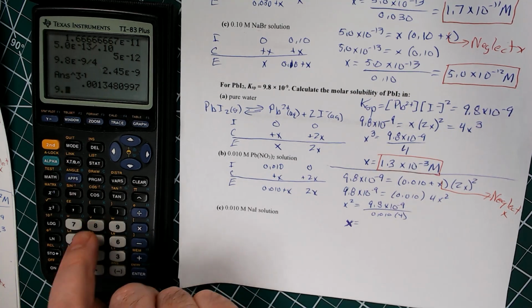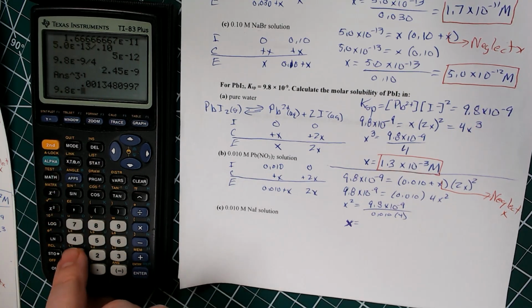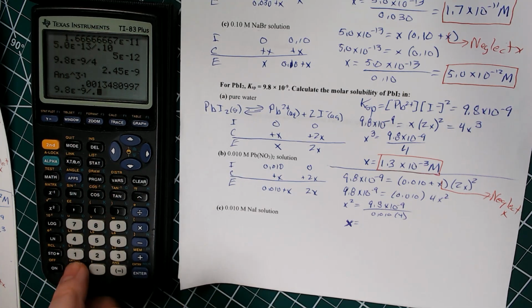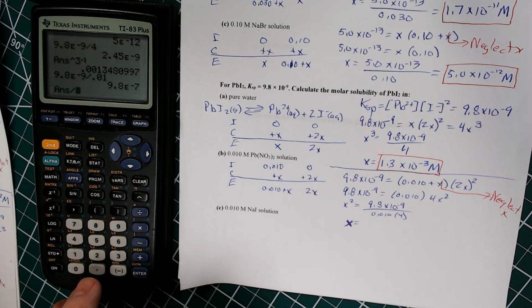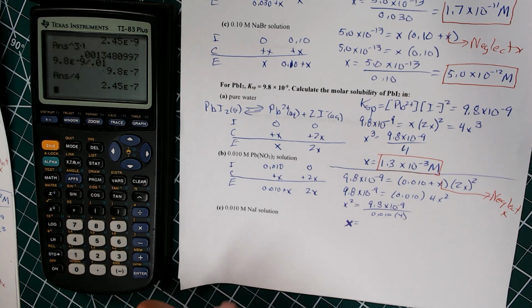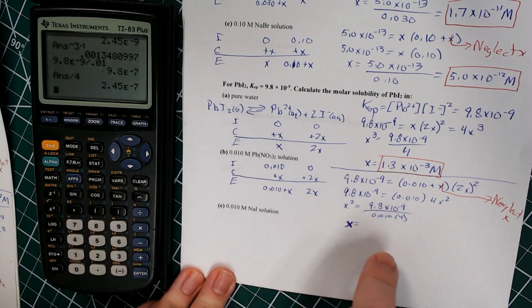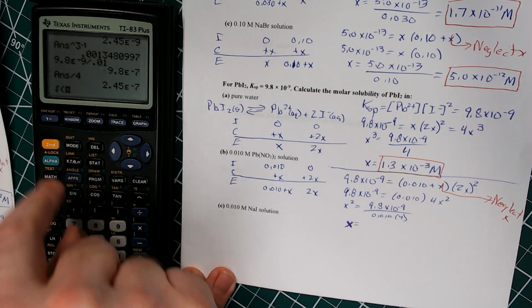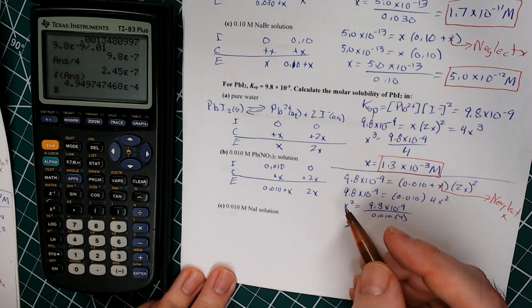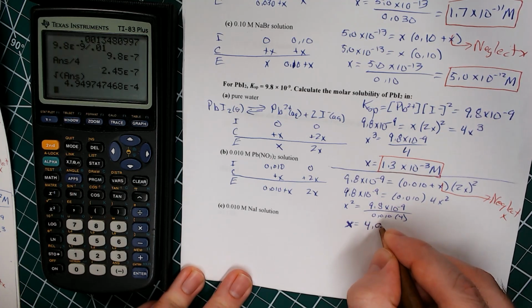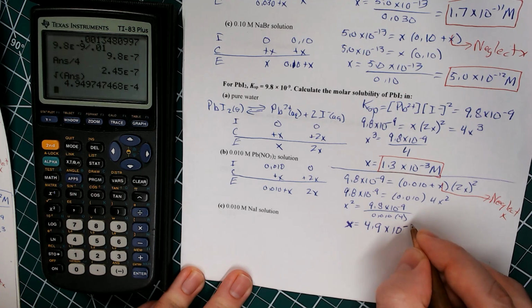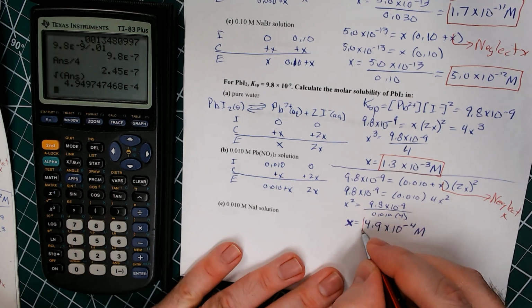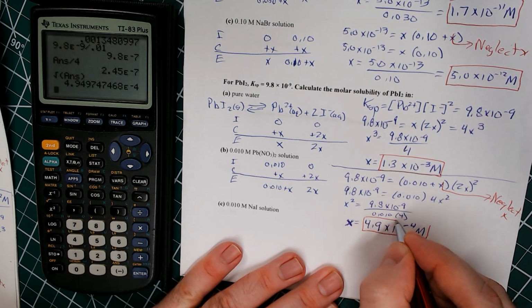So we'll get 9.8 times 10 to the negative 9 divided by 0.01. And then we'll also divide that by 4. And now we need to take the square root. So we'll do square root of our answer. And that gives us 4.9 times 10 to the negative 4 molar.